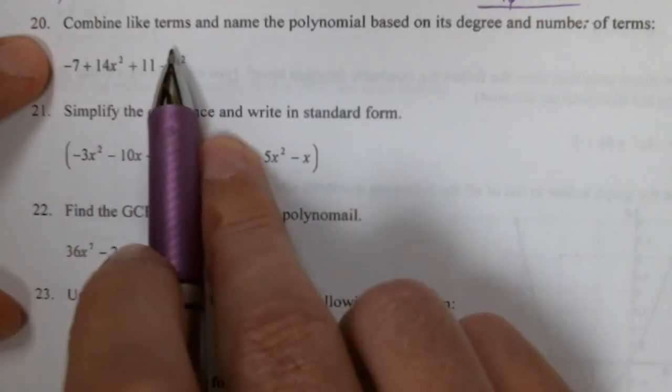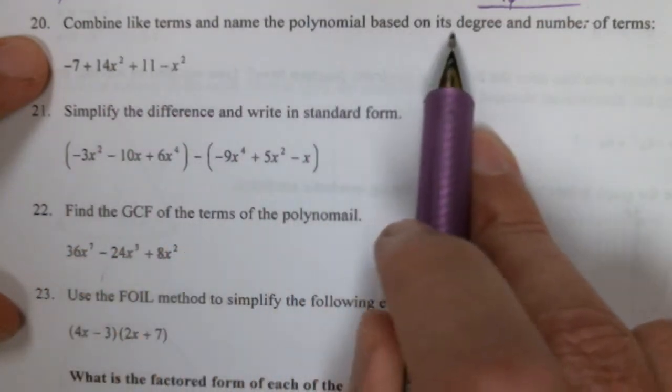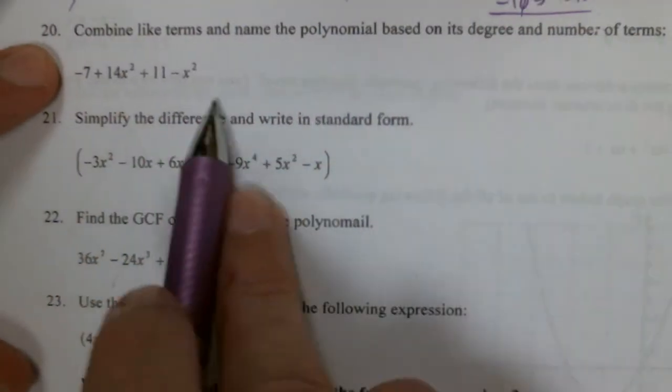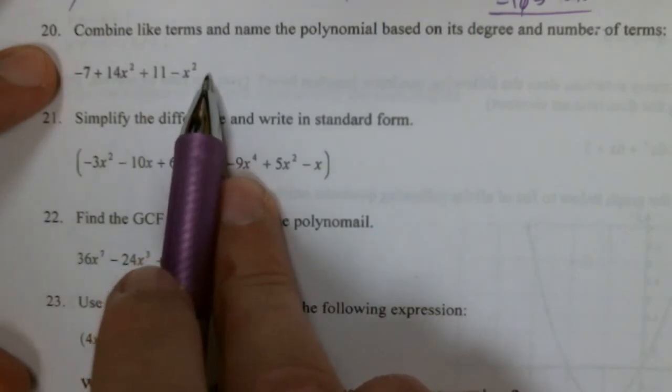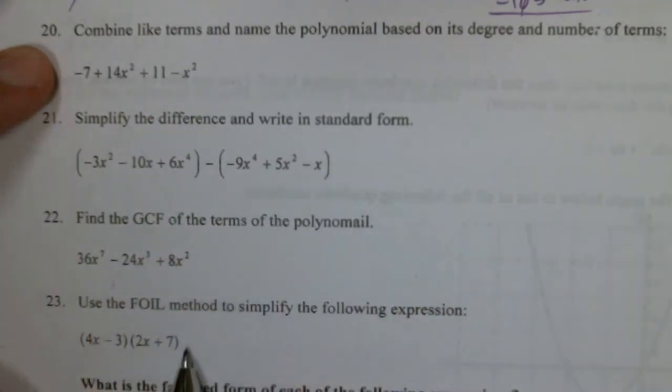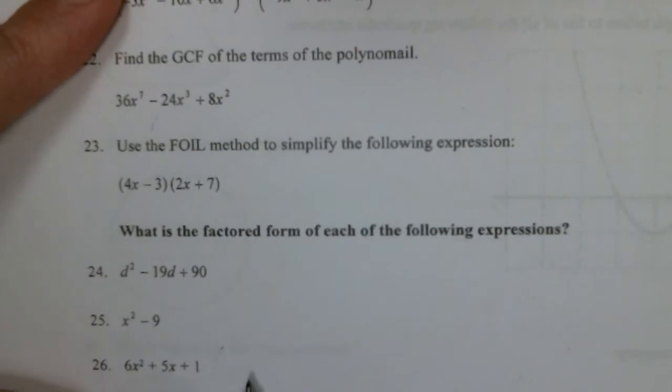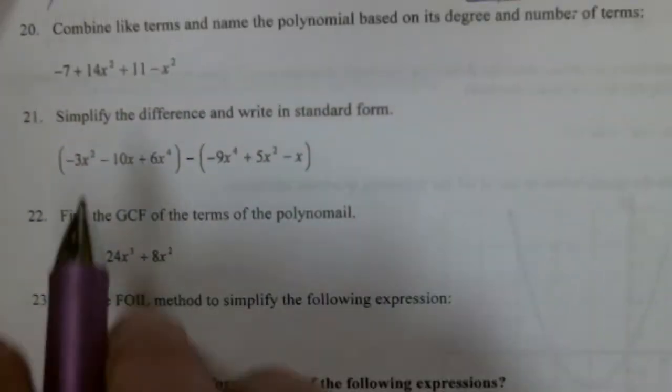This says combine like terms and name the polynomial based on its degree and number of terms. Notice there's no equal sign here because there's no equation. No equal sign. We're just simplifying the expression, okay?